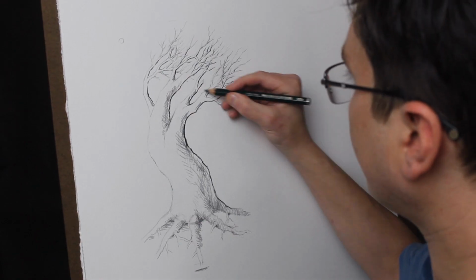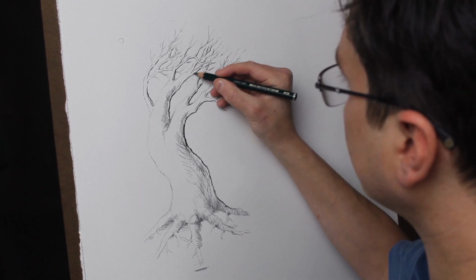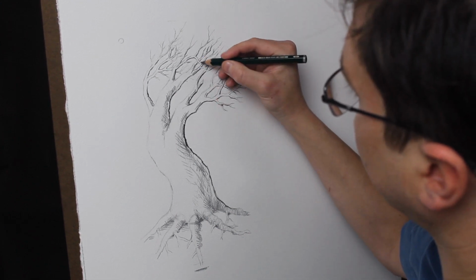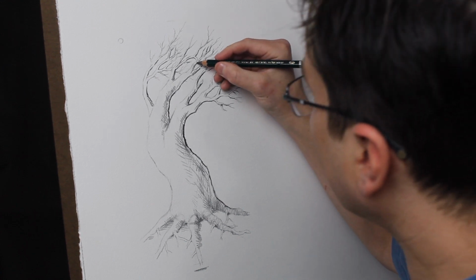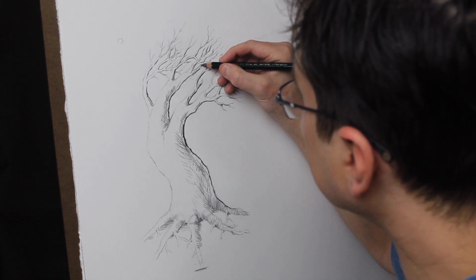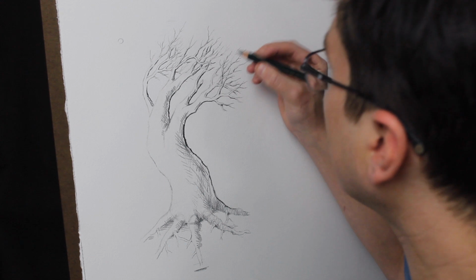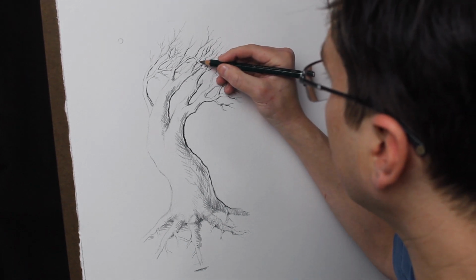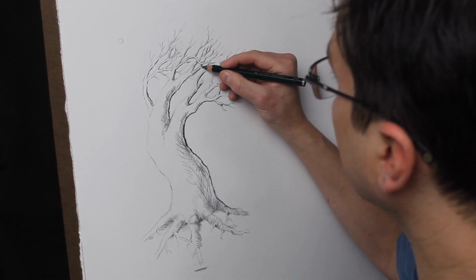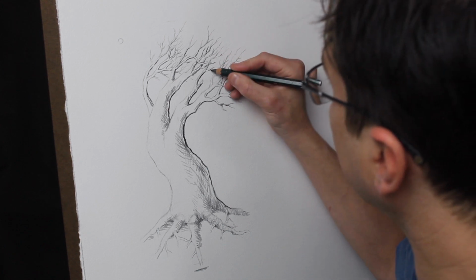So I'm just hitting the side opposite the light source all the way through. I'm also going to start thinking now about branches that overlap one another. So if this branch is in front of this branch, I'm going to want to put a cast shadow underneath the branch closer to the viewer onto the branch behind it.